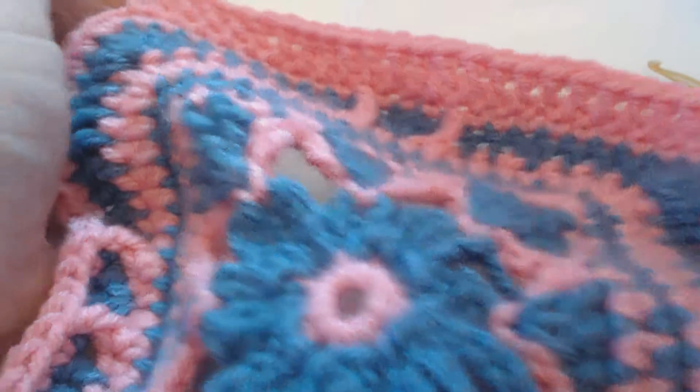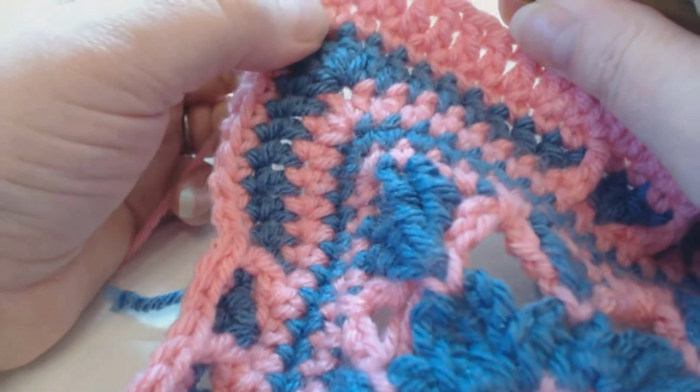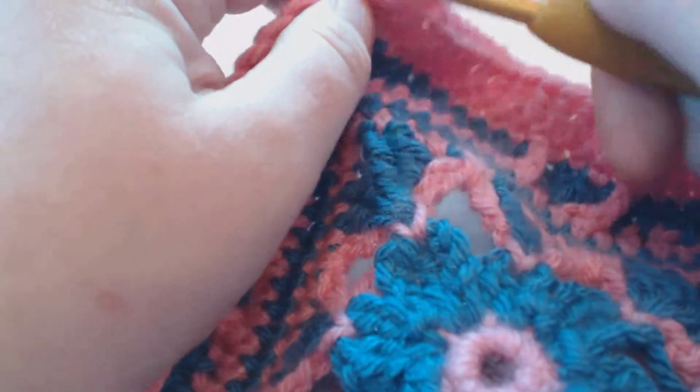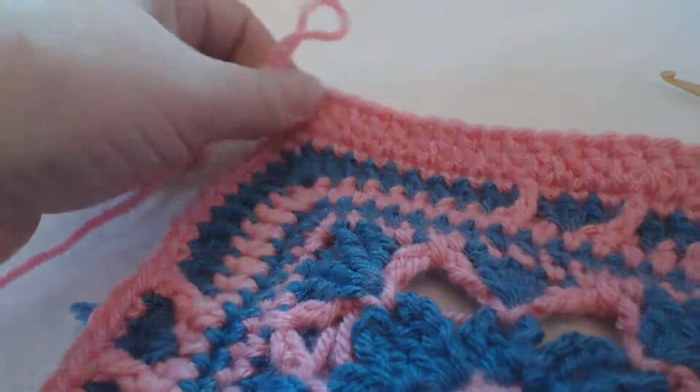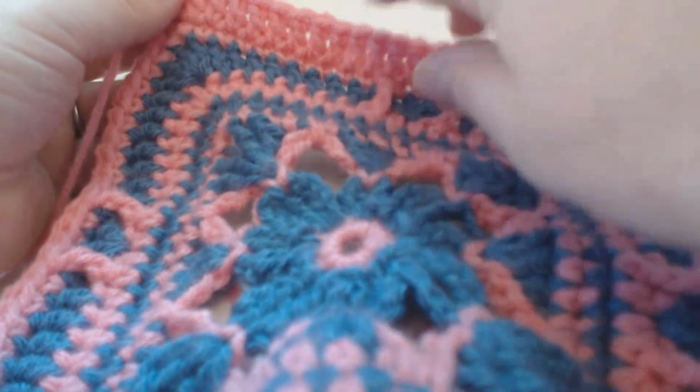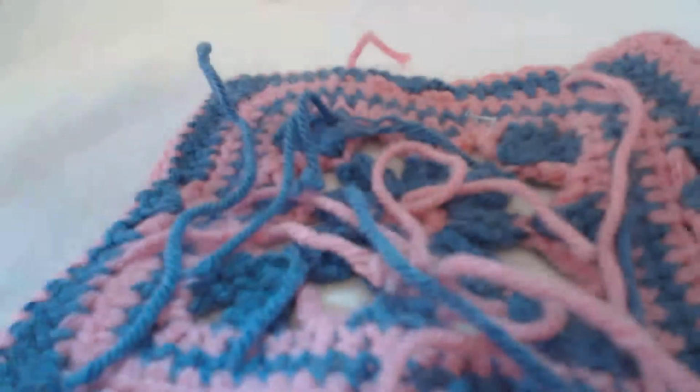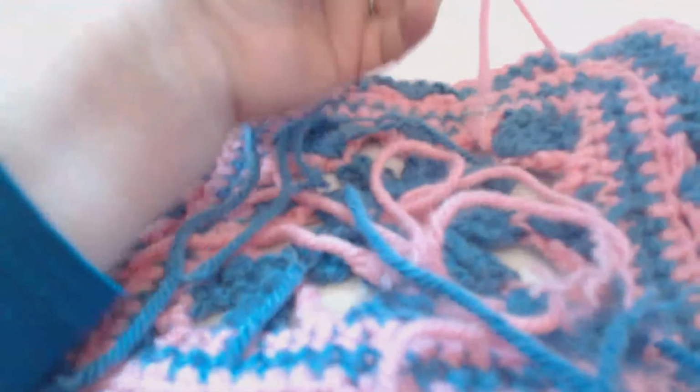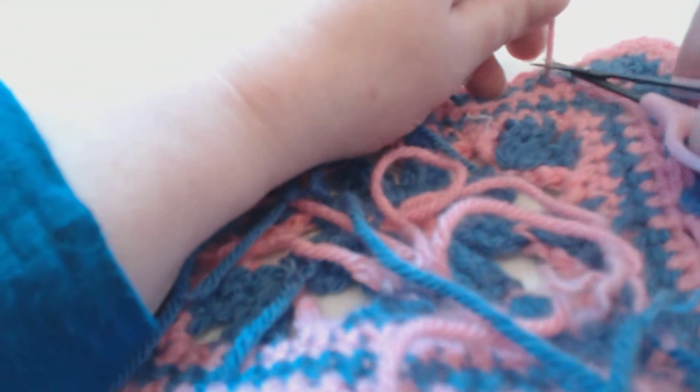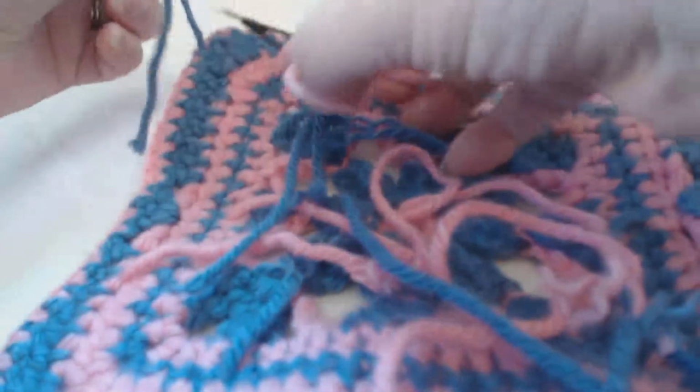So again, with full row of trebles there, over the centre post where we do 3 in that corner. 1, 2 and 3. And like I said, I'm not going to bore you with doing the full round, but you can see how I just finished that off nicely. And all I would do now, once finished, is turn over, gently tug each tail and snip.